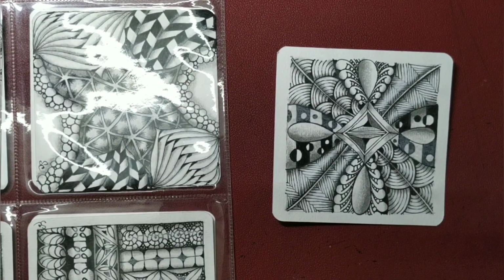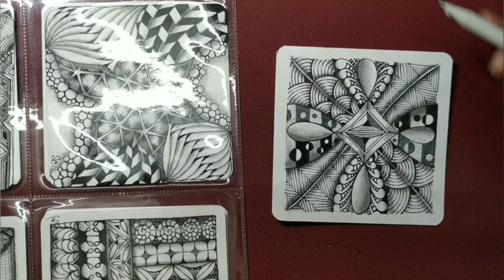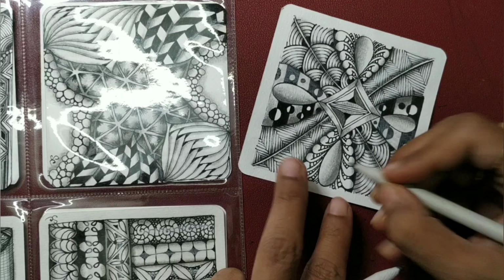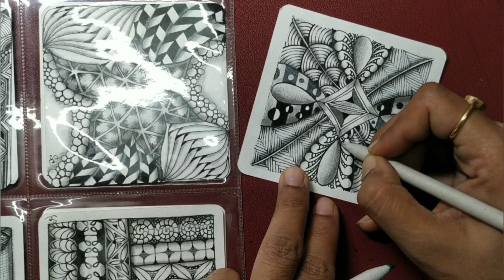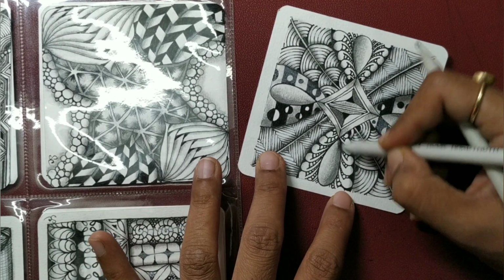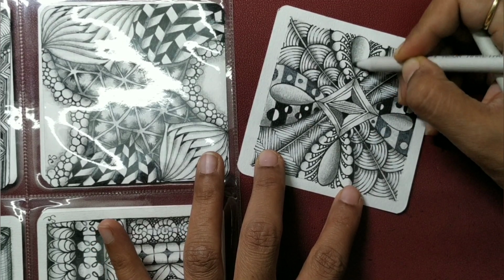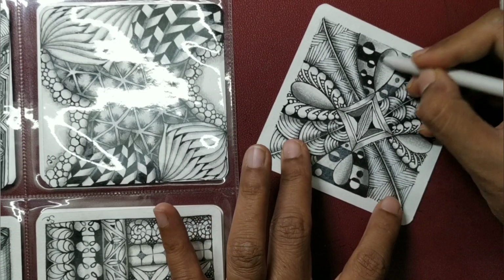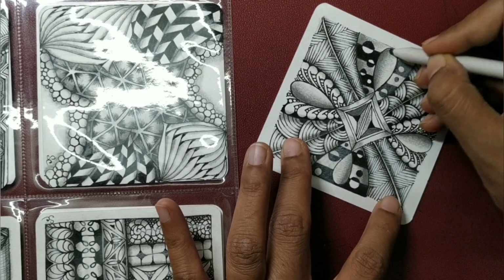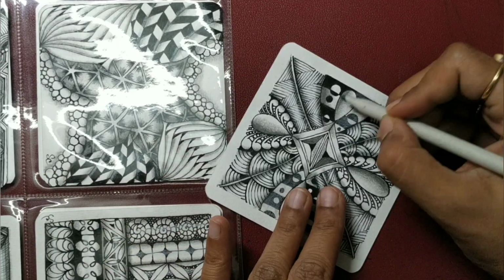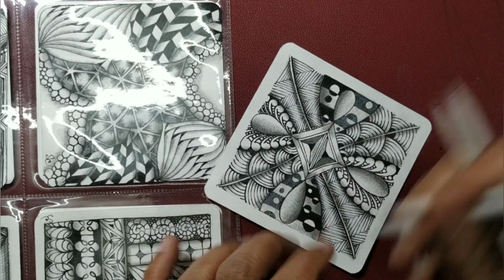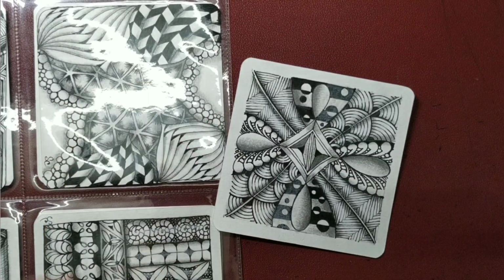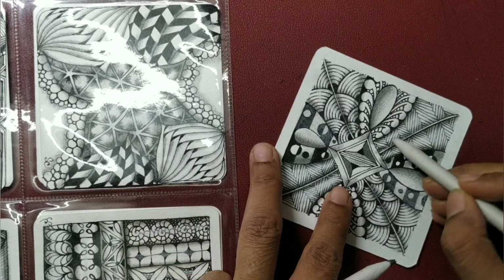So that's it. I think we are done, and we have used a fragment as a string, having fun with fragments. That's about it. Let's close our tile now.